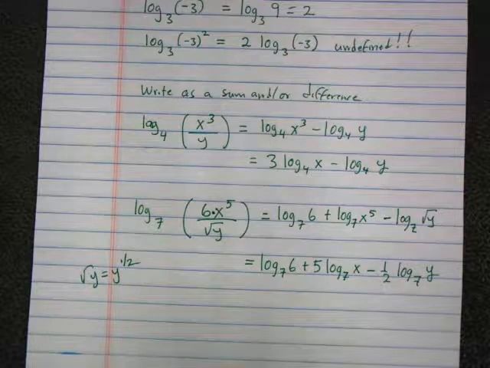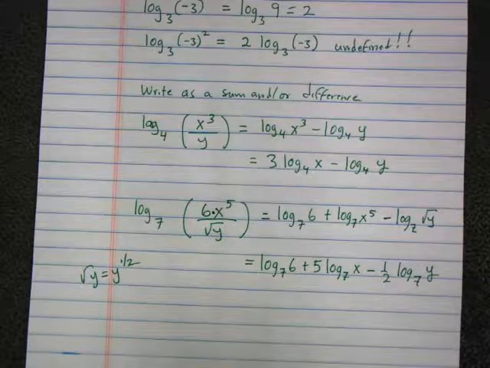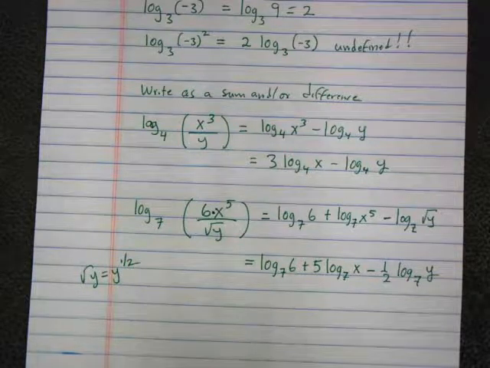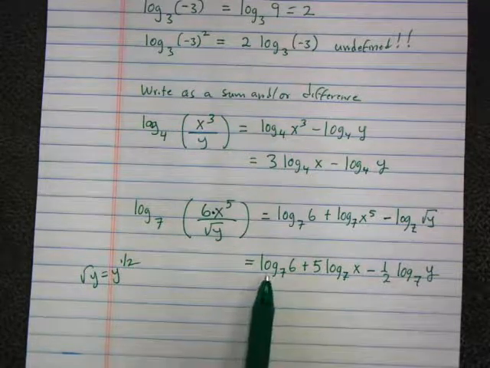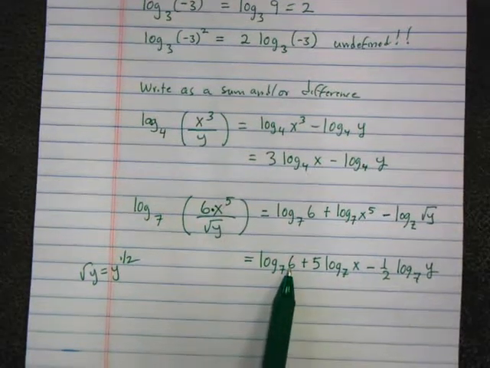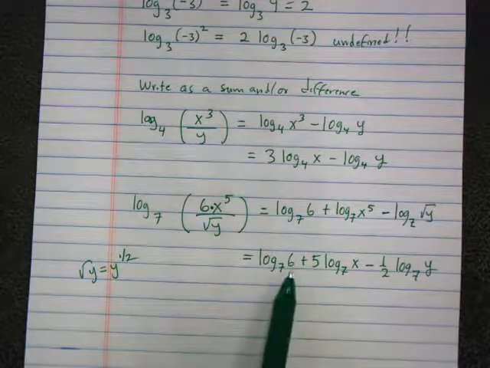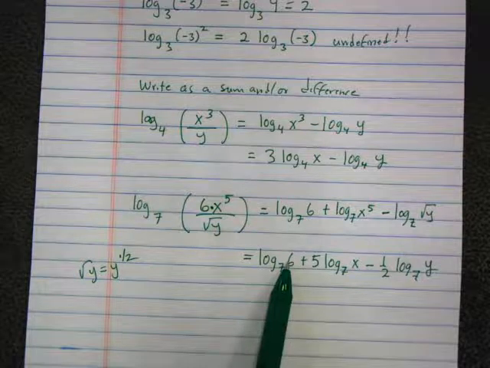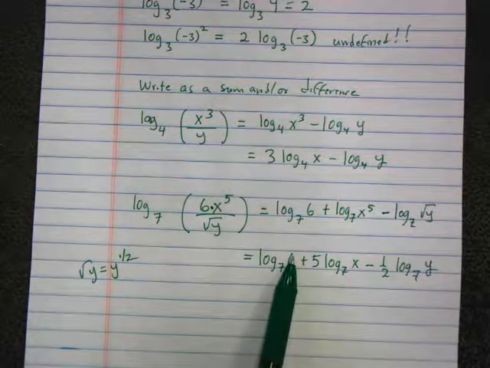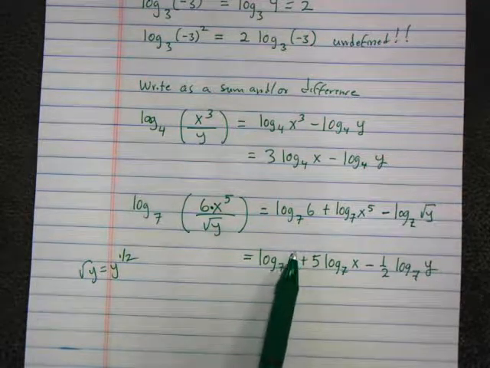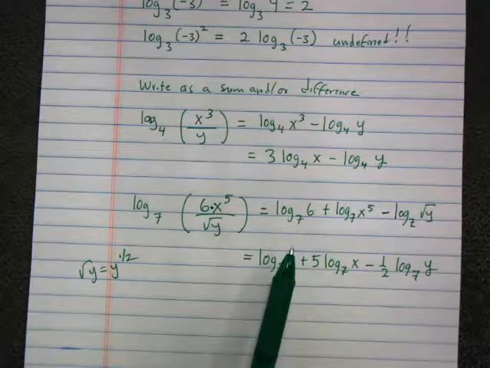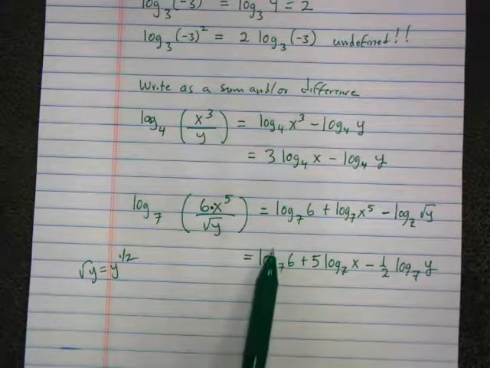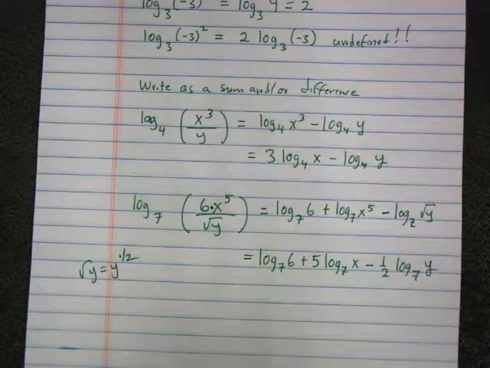Questions on that? And then we would look to simplify if we could. Unfortunately, log base 7 of 6 doesn't simplify. If that were, say, a 49 right there instead of a 6, we would say log base 7 of 49 is 2, because 7 squared gives 49. So we look to simplify if we can. Unfortunately, that one doesn't simplify at all.